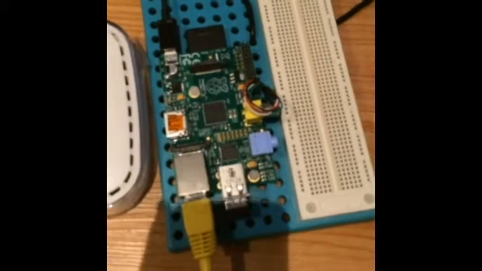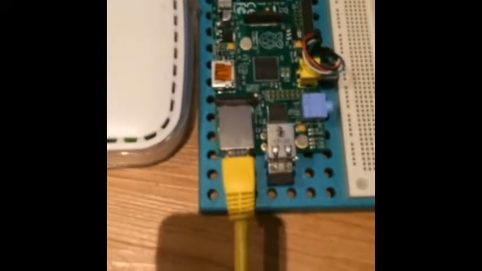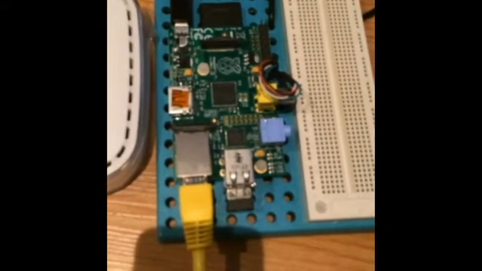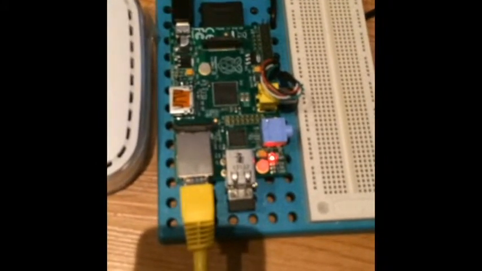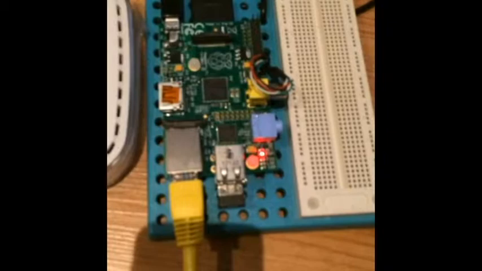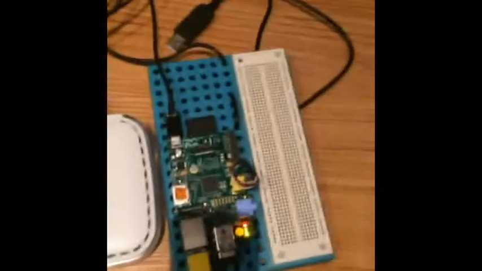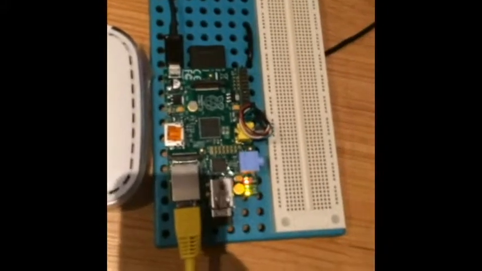So now I'll be showing a demonstration of the Raspberry Pi here as it is. Actually, I'll start by booting it up. There we go. Now let's give it a few seconds to start up.